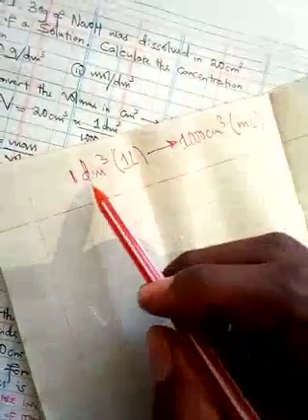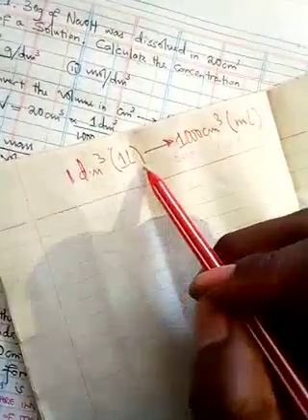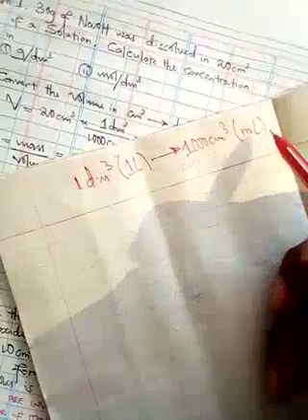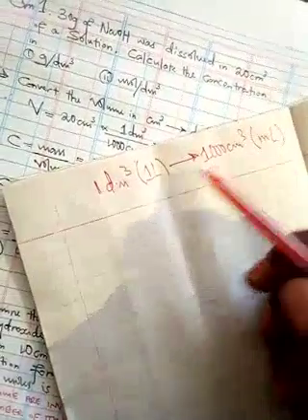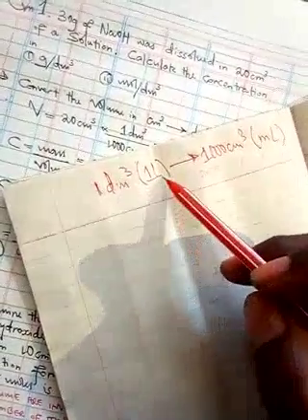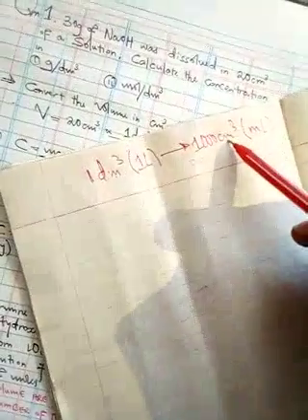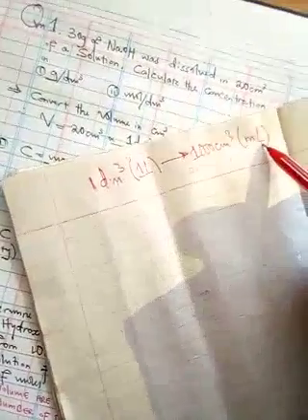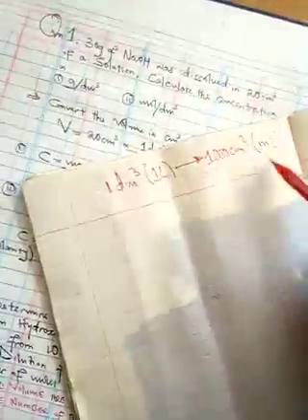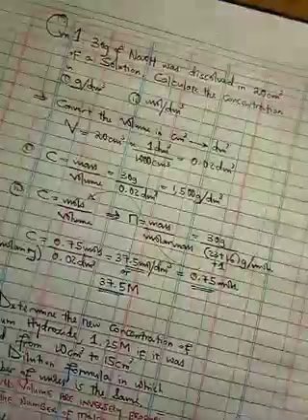So if someone says decimeters cubed, liter, centimeters cubed, milliliter, they're just talking about one and the same thing. Decimeters cubed is just the same as liter. Centimeters cubed is just the same as milliliter. So don't let this confuse you. Okay? So this is what I've just done.